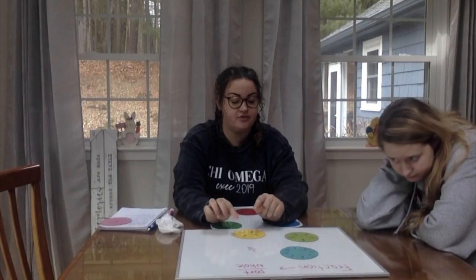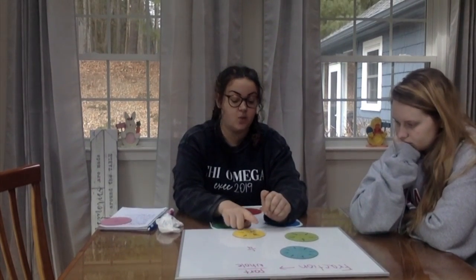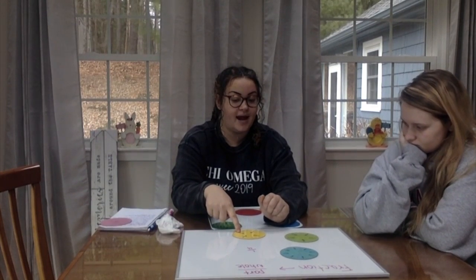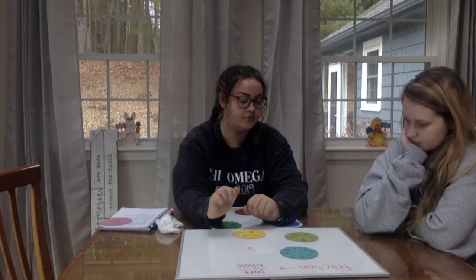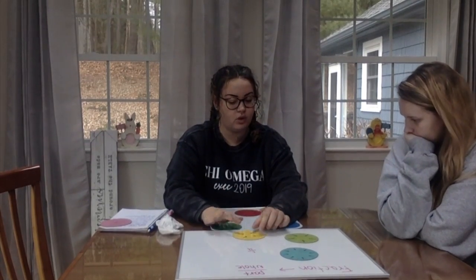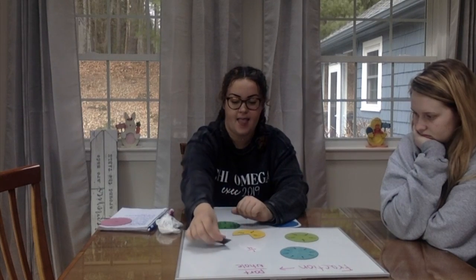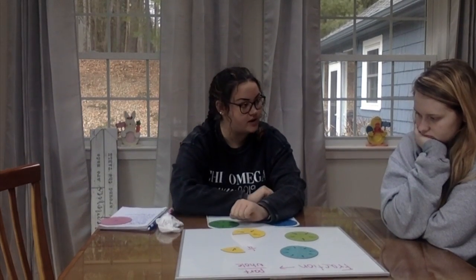So you're going to find the fraction circles that have the 4s. And you're going to make sure you have all 4 pieces by counting 1, 2, 3, 4. But how many pieces do you need? 1. 1. So what would you do? Take 1. Take 1. And then that is your 1/4.